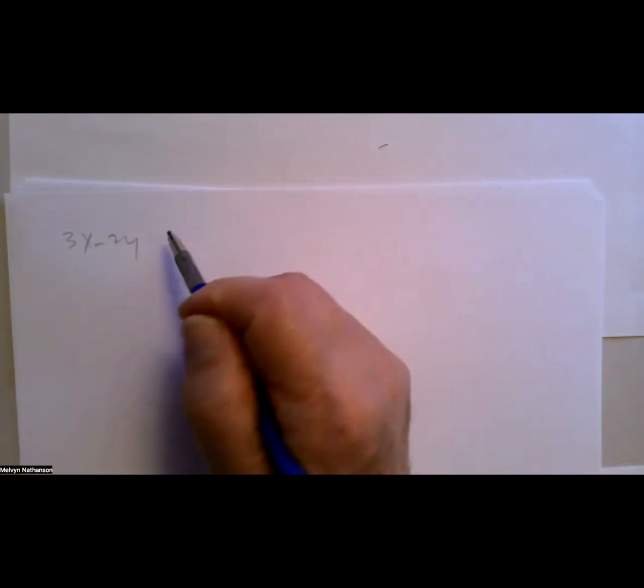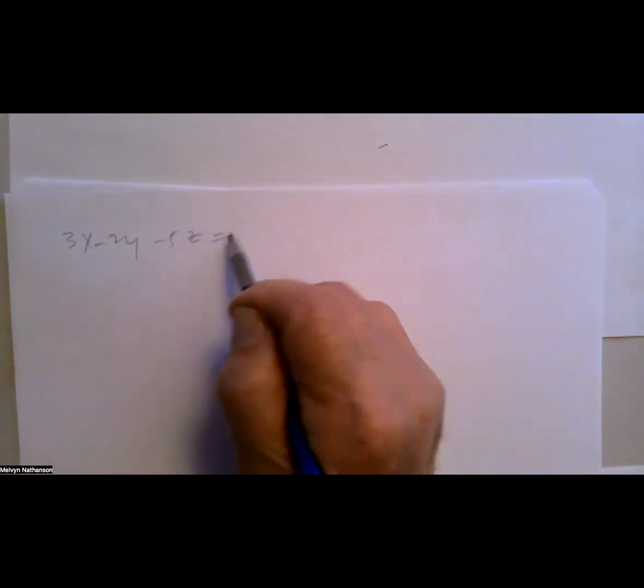So this is a very good exercise in vector algebra. Let me do another example. Here's an equation again we looked at a moment ago. 3x minus 2y minus 5z equals 17.